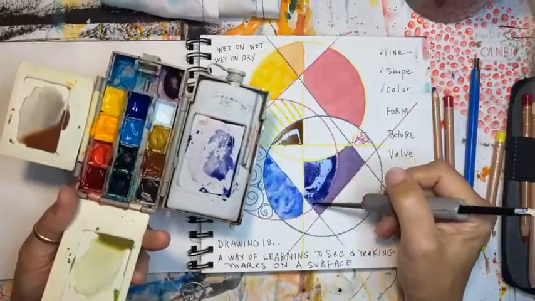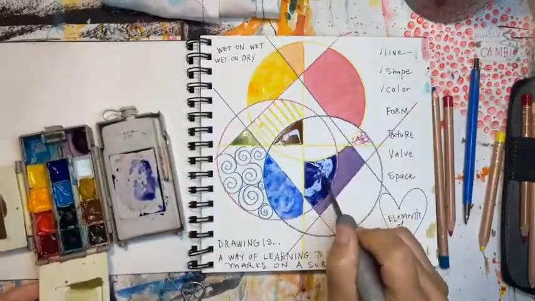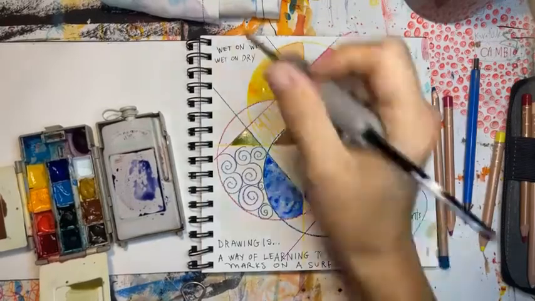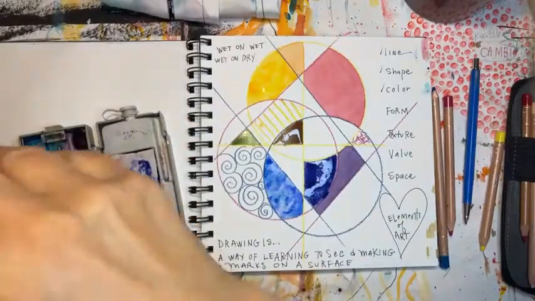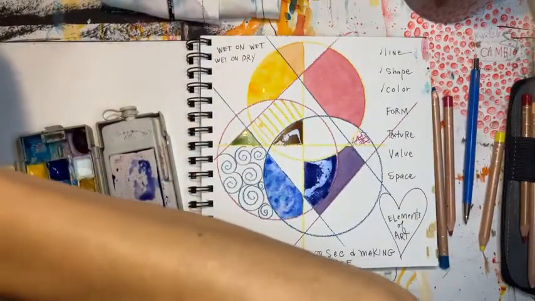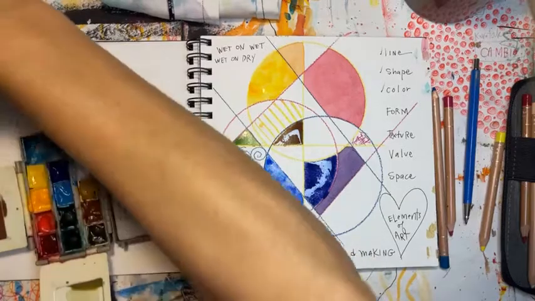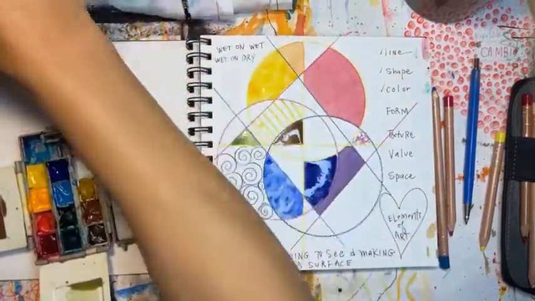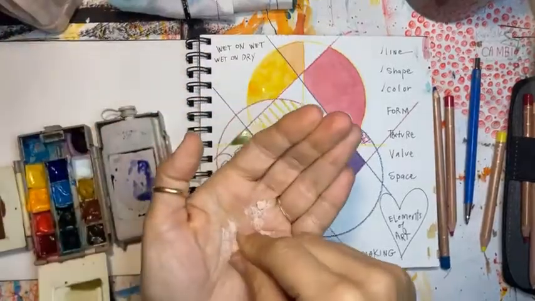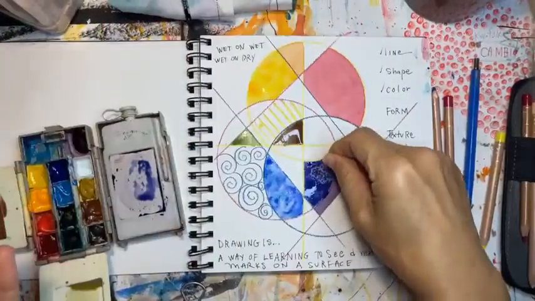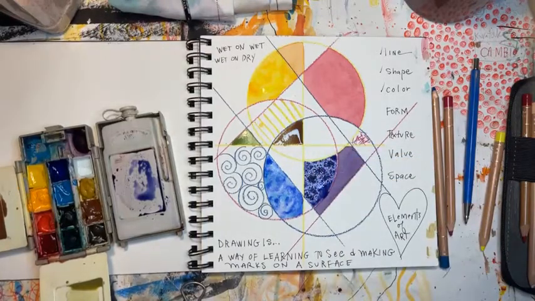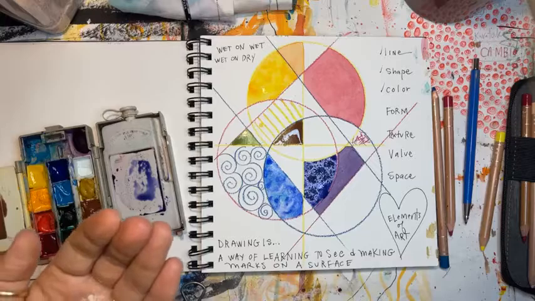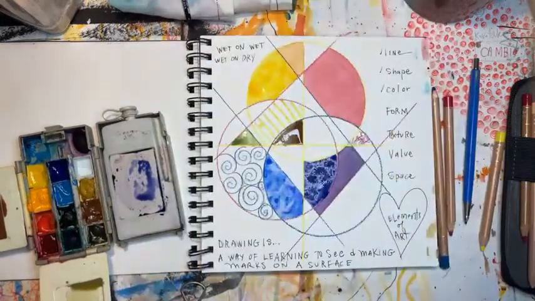So we did the wet on dry there, and we're just going to sprinkle a little bit of salt on here. My studio table always gets so messy when I do these experimental art classes. So you're just going to take as if you were cooking, and you can put it into the watercolor.